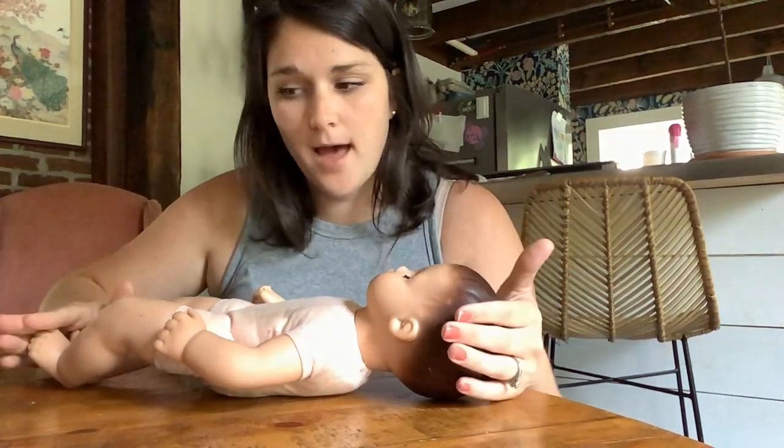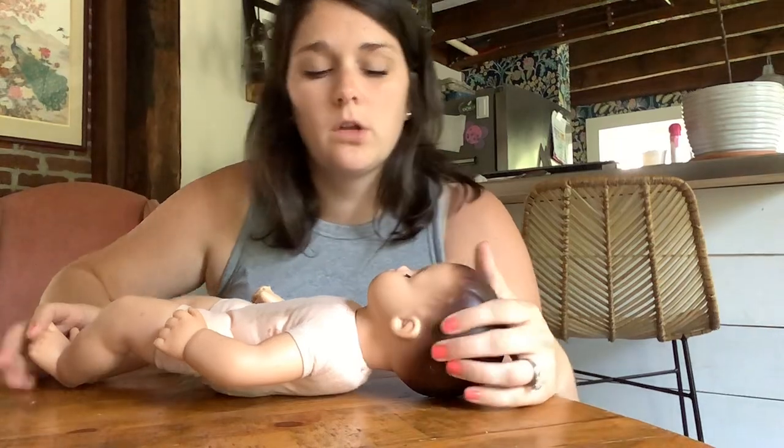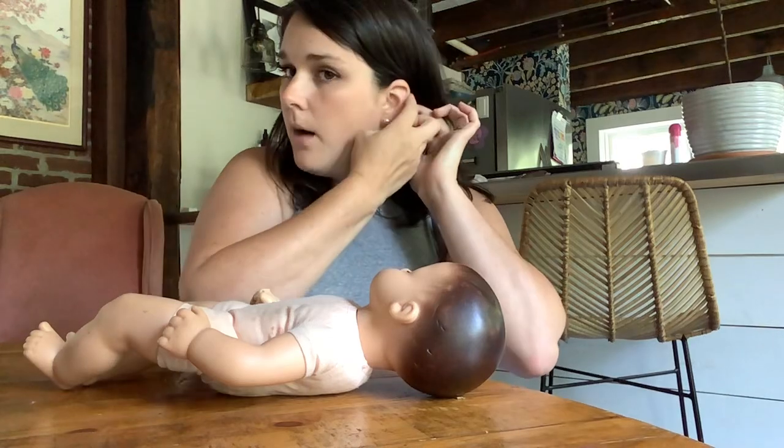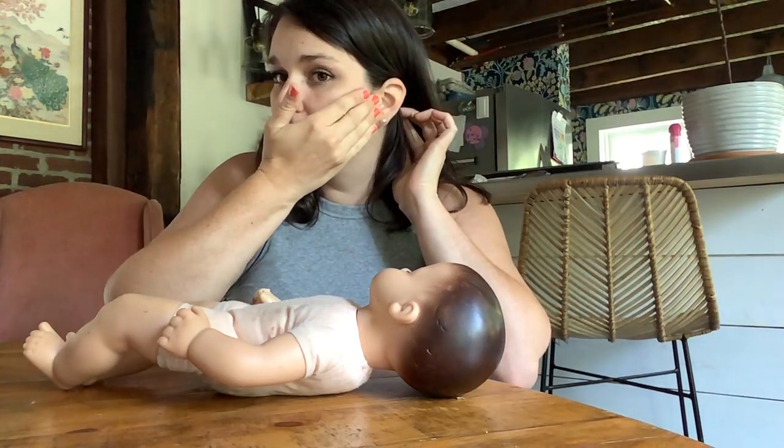So that is that. And then for the next thing I'm going to look at is the eyes and ears. So for the ears, what you're looking for is a nice curve in the baby's ear. You're also looking for it to bounce back. So if this was a real baby, I would take their ear and fold it over like this and kind of rub my fingers and then see how it bounces back.